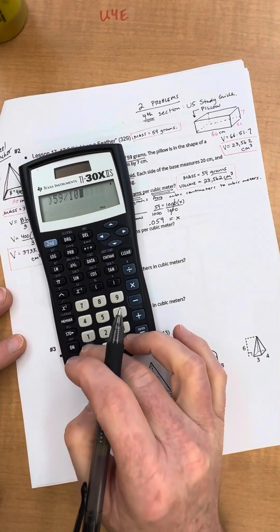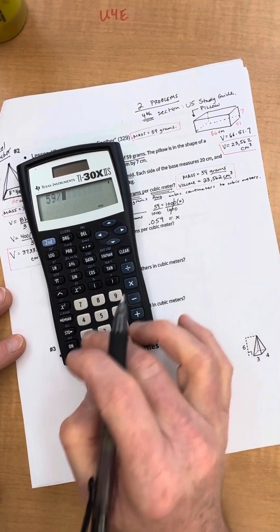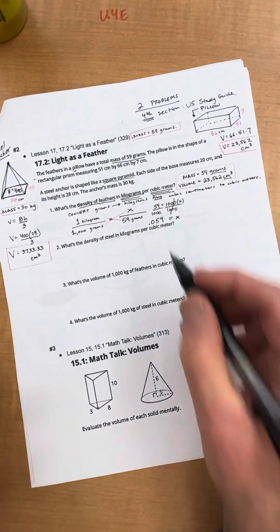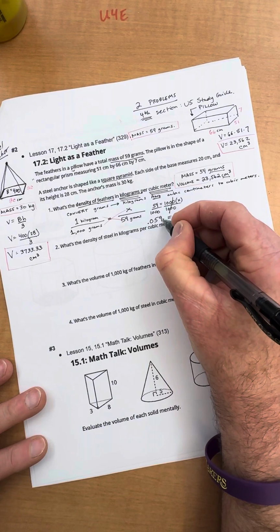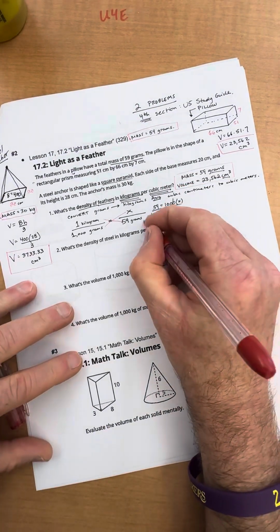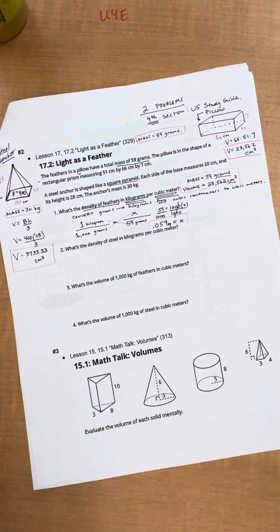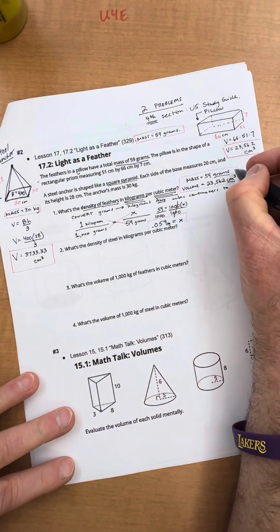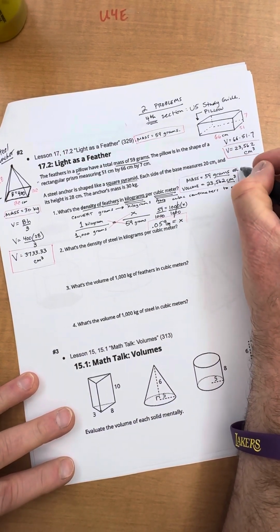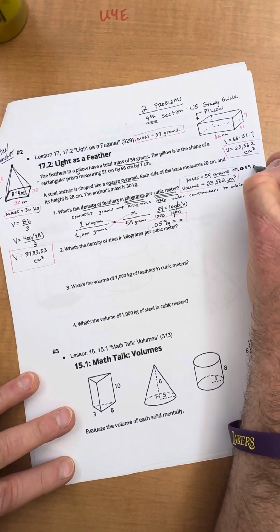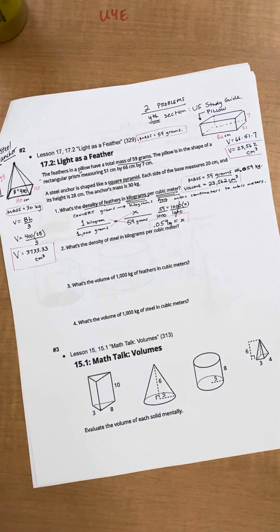59 divided by 1, 2, 3 zeros. Okay, 0.059 kilograms. All right, so box that up. You've got your mass, but in kilograms now. So it's 59 grams or 0.059 kilograms. All right, cool.